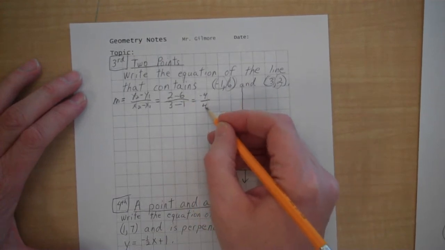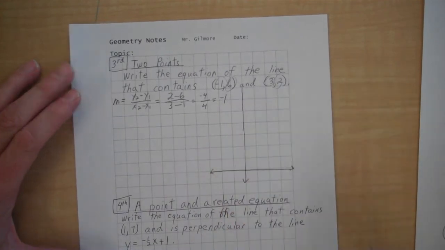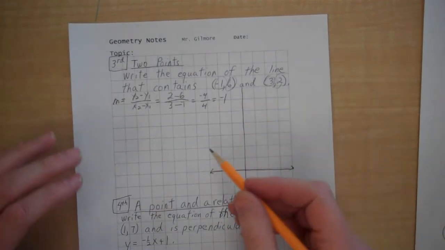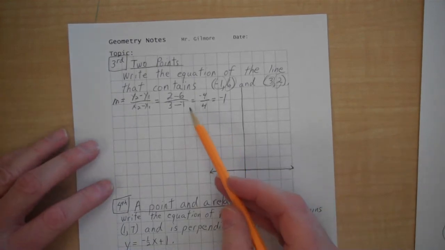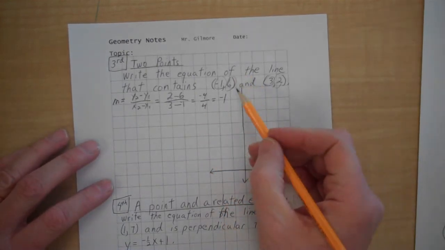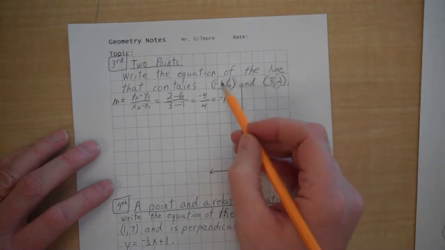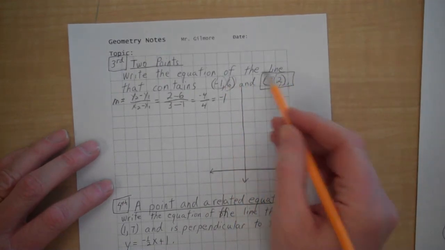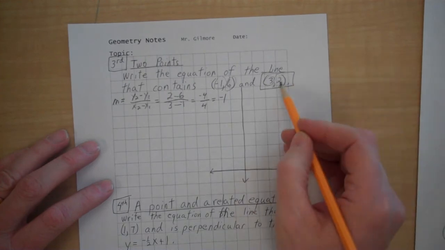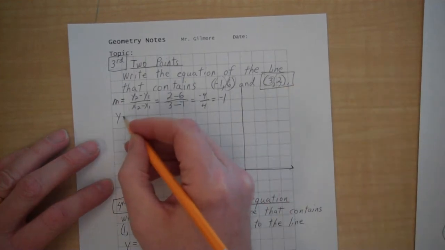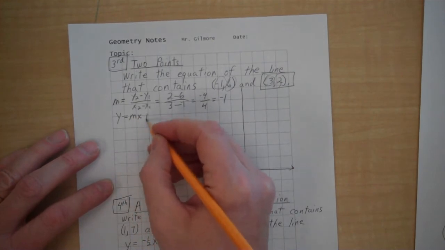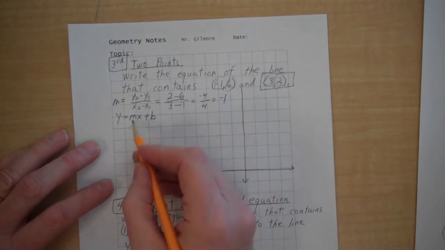2 minus 6 is -4. 3 plus 1 is 4. The slope is -1. -4 divided by 4 is -1. So I know the slope now. I pretty much have all the information I had in the previous problem now that I know the slope. The thing I have to do now is choose an ordered pair to use. I'm going to choose the 3, 2. And I'm going to use 3 for the x and 2 for the y into y equals mx plus b.